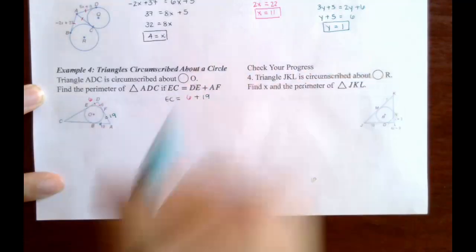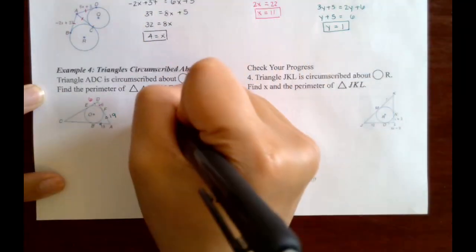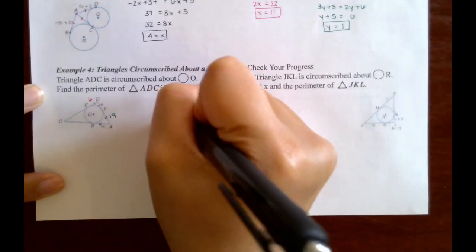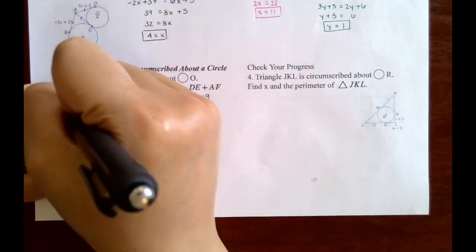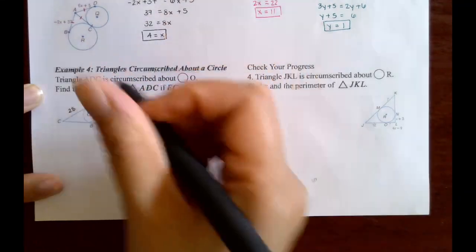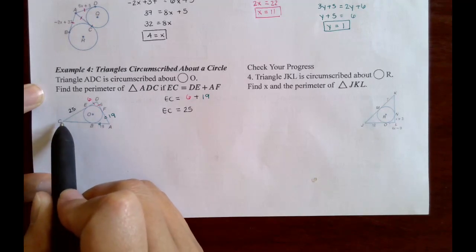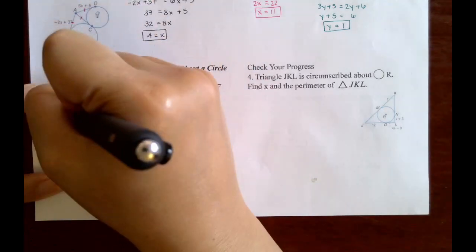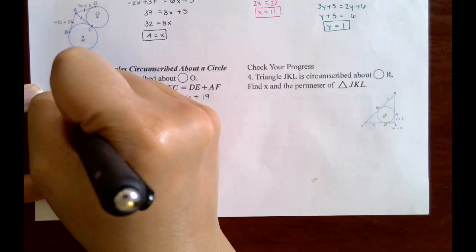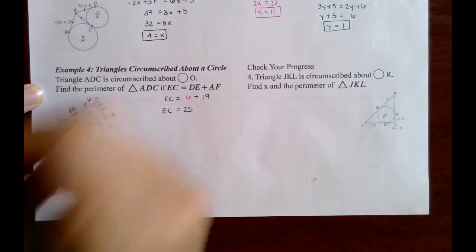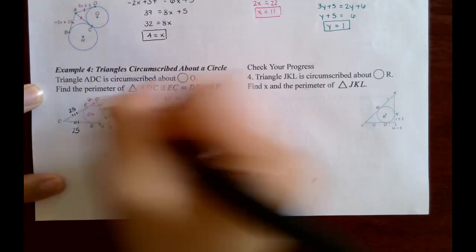So 6 plus 19 is 25. So EC here is 25. Then if we look at these tangent lines, they intersect here at C, so that makes EC congruent to CB. So this would also be 25.